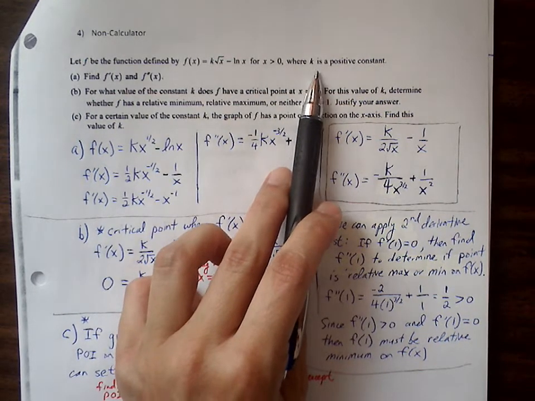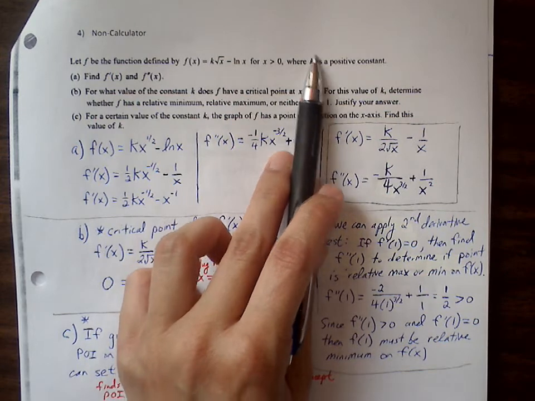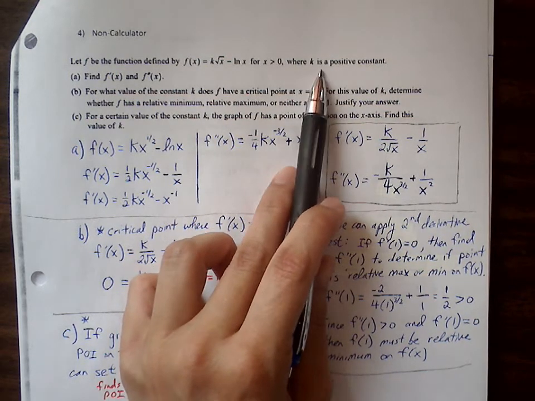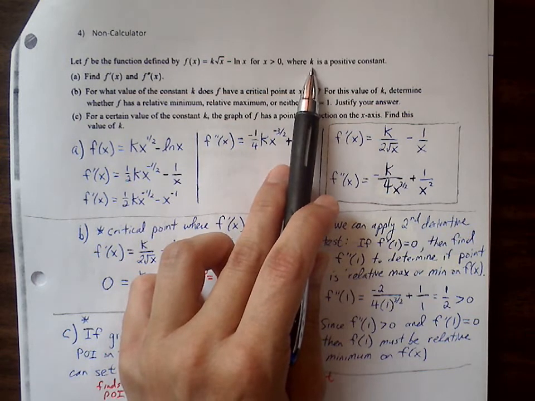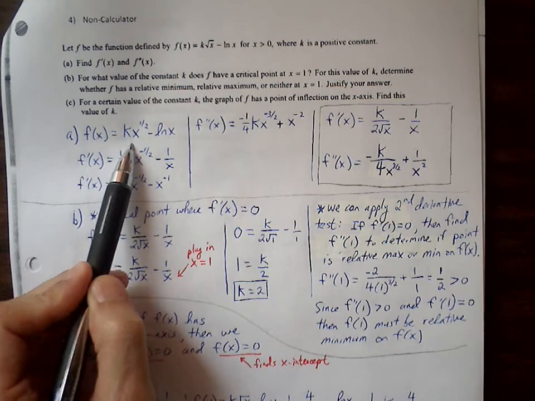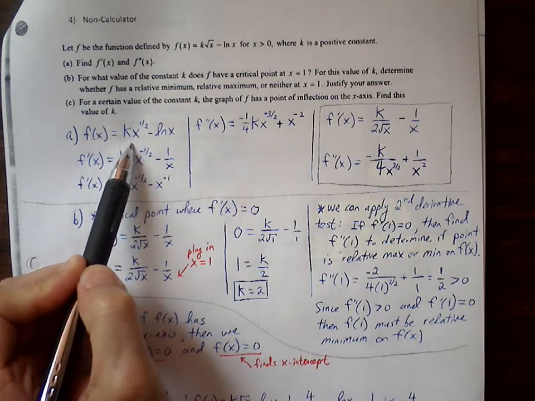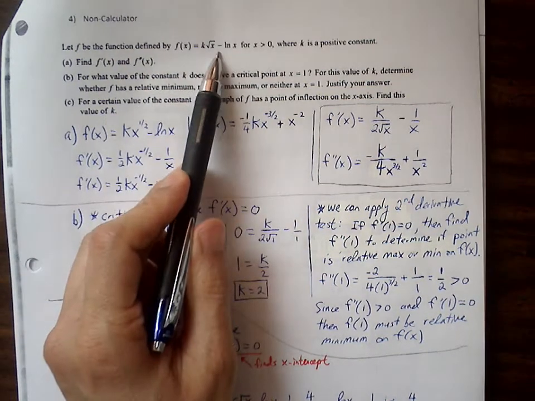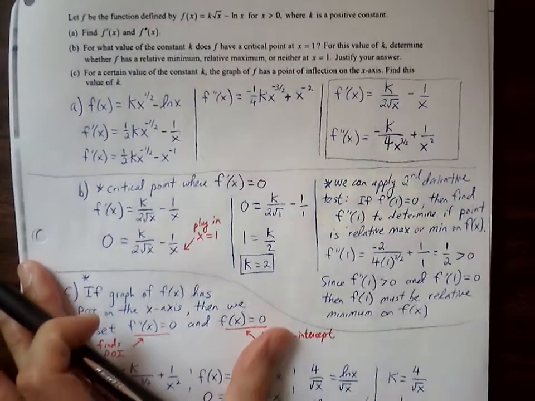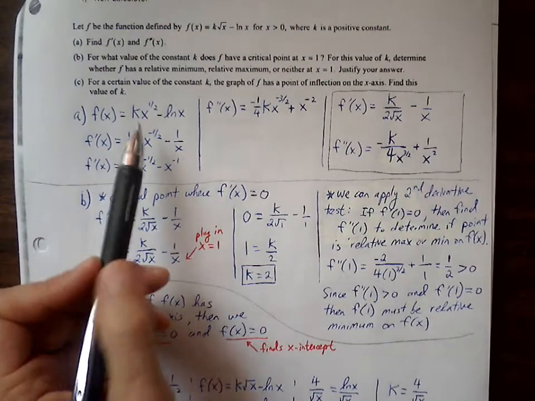Something important here is to make sure that we understand k. We'll treat k the same way that we would a 3 or 4, just a number in front of a variable. Okay. So let's get our function ready for us to find f prime. We can rewrite the k root x as kx to the 1/2 minus natural log of x. We can go through power rule for the first term. Second term, we can use natural log rule.